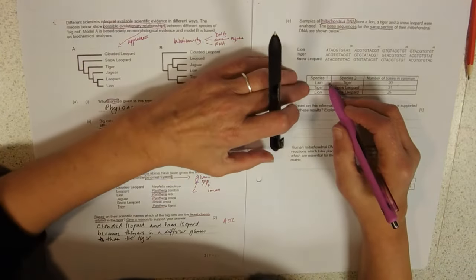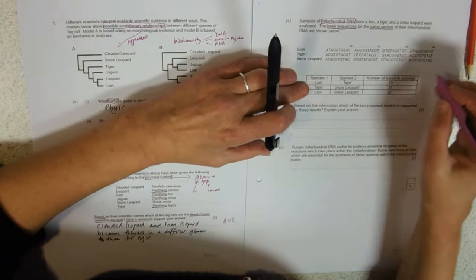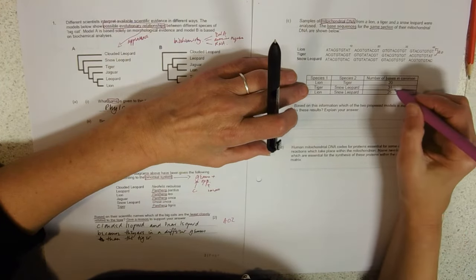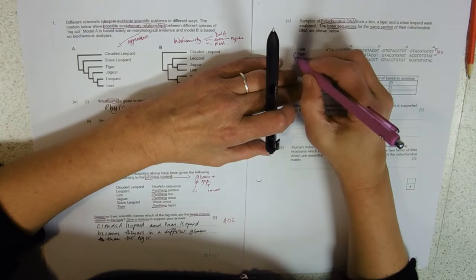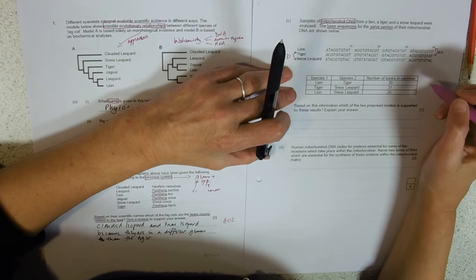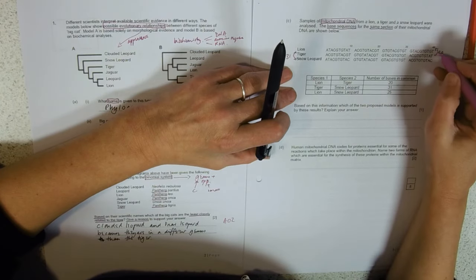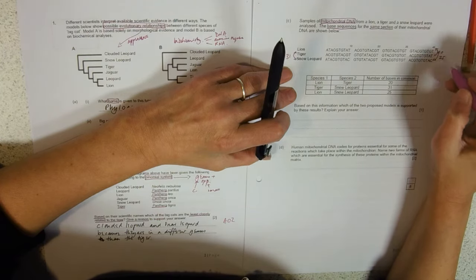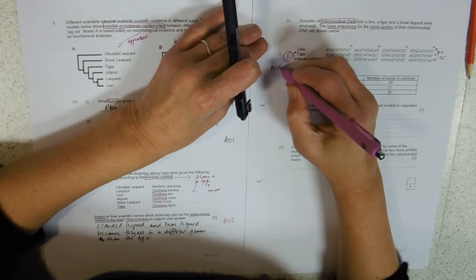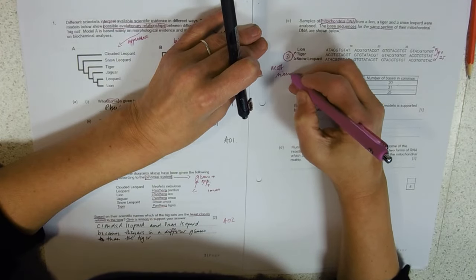So when we're comparing lion to tiger, they've got 20 in common. Tiger to snow leopard is 31 bases in common. And lion to snow leopard gives us 25. So the most, what that means is they are the most similar.